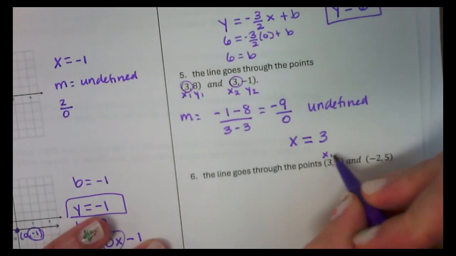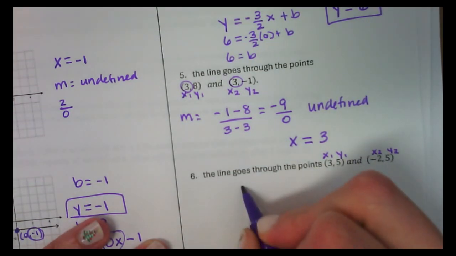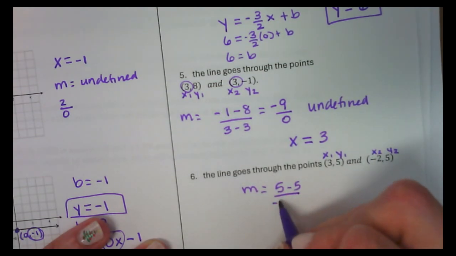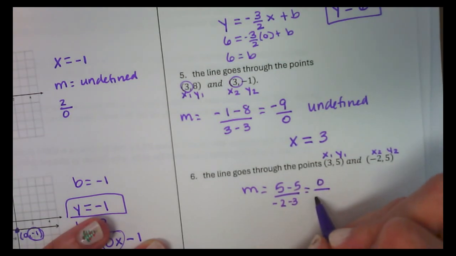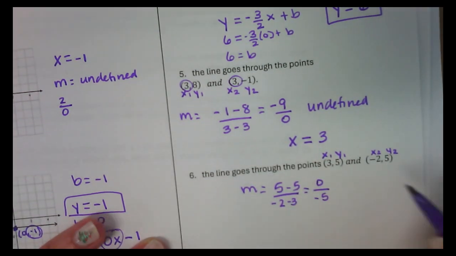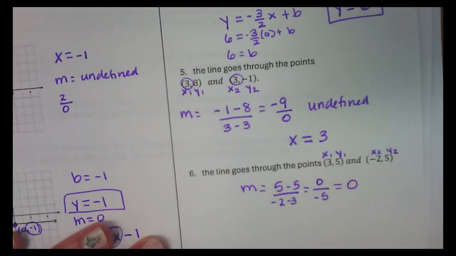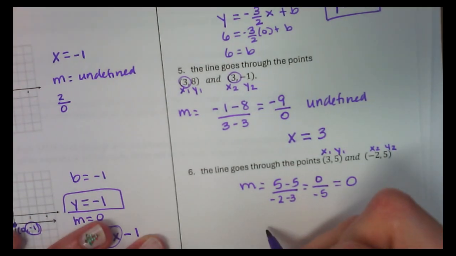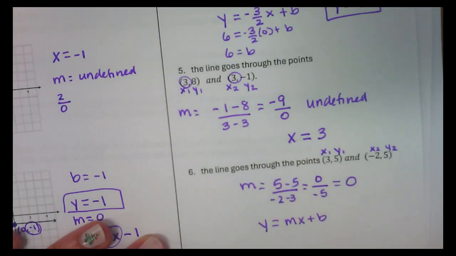Okay, next question. x1, y1, x2, y2. So my slope is going to be 5 minus 5 on the top and -2 minus 3 on the bottom. So I've got 0 on the top and -5 on the bottom. If I type that into my calculator, or if I know, 0 divided by anything is 0. So that's my slope.